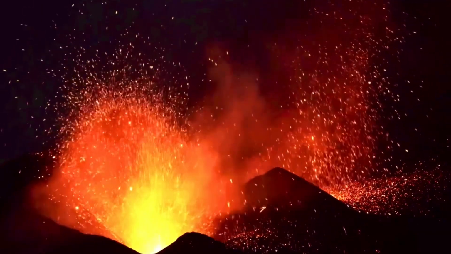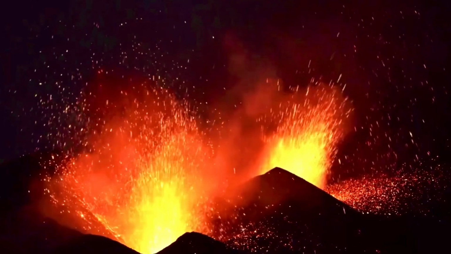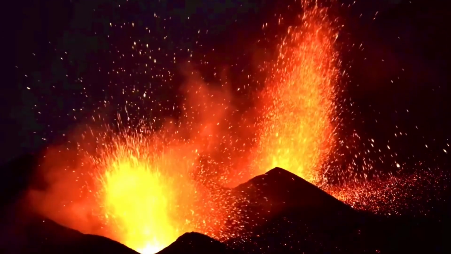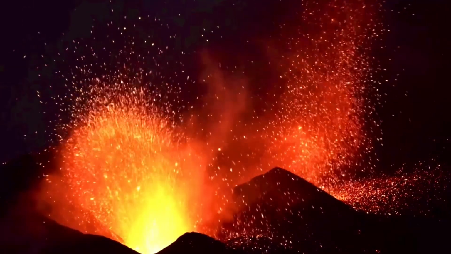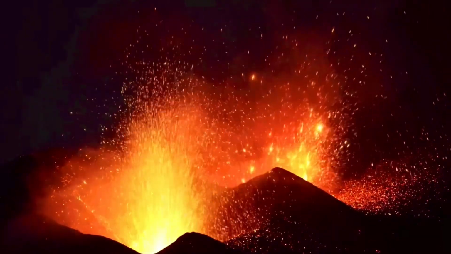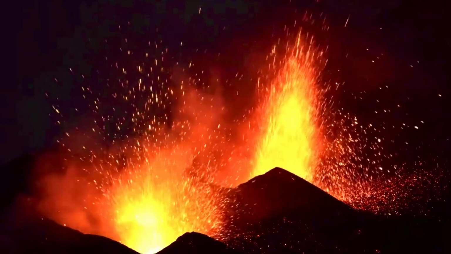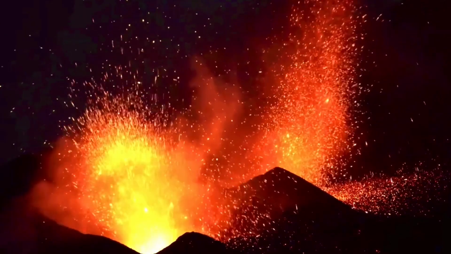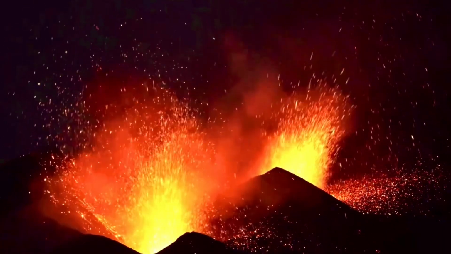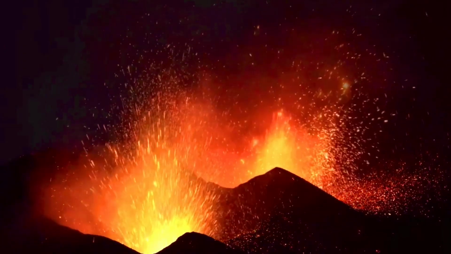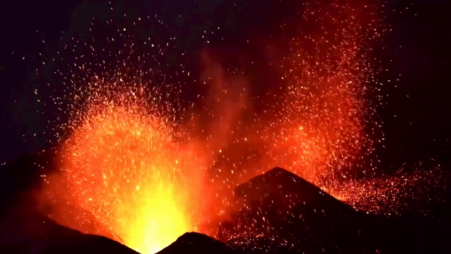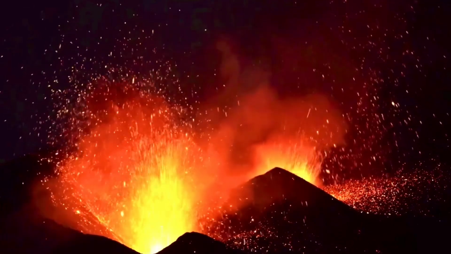Volcanoes are also a reminder of the dynamic nature of our planet. The forces that drive volcanic activity are the same forces that shape the Earth's surface, creating mountains, valleys, and ocean basins. By studying volcanoes, we gain a deeper understanding of the processes that have shaped our world over billions of years. This knowledge not only helps us better prepare for volcanic hazards, but also provides insights into the history and evolution of our planet. In conclusion, volcanoes are one of the most powerful and fascinating natural phenomena on Earth.